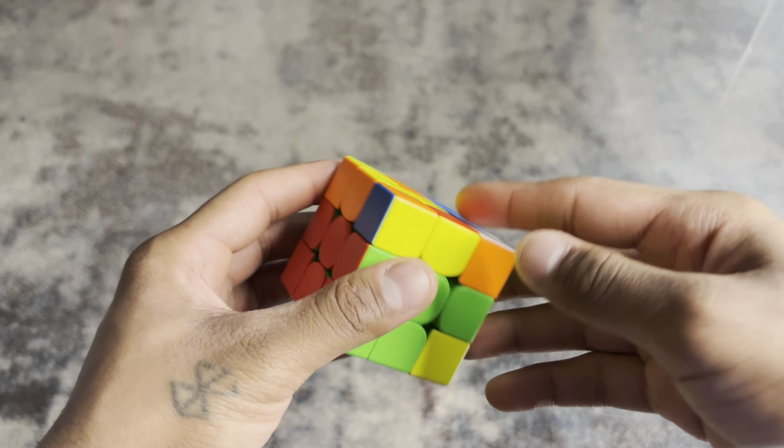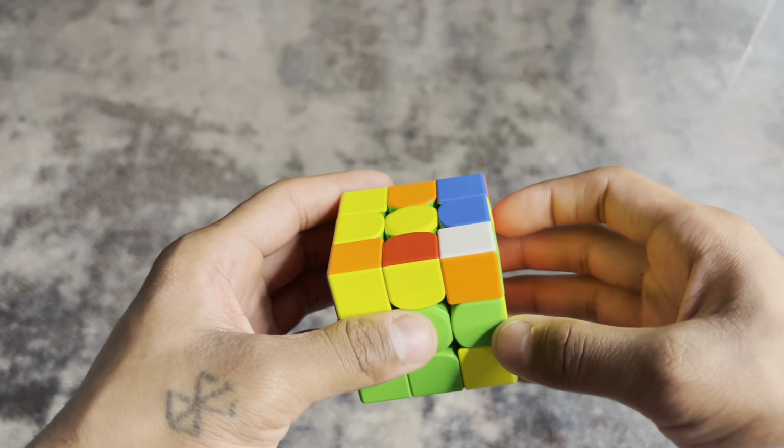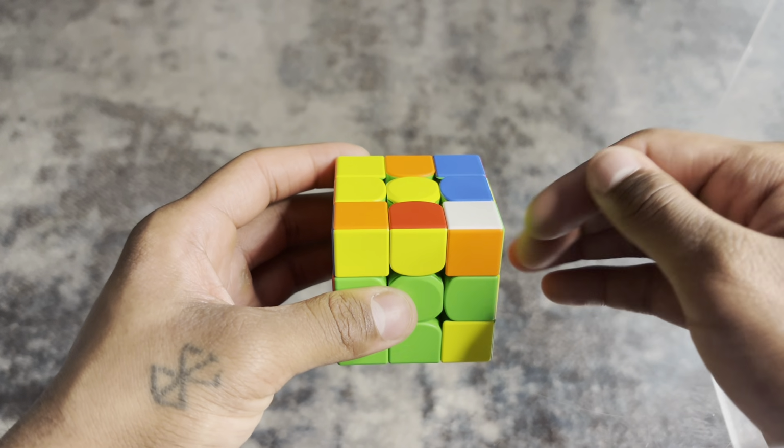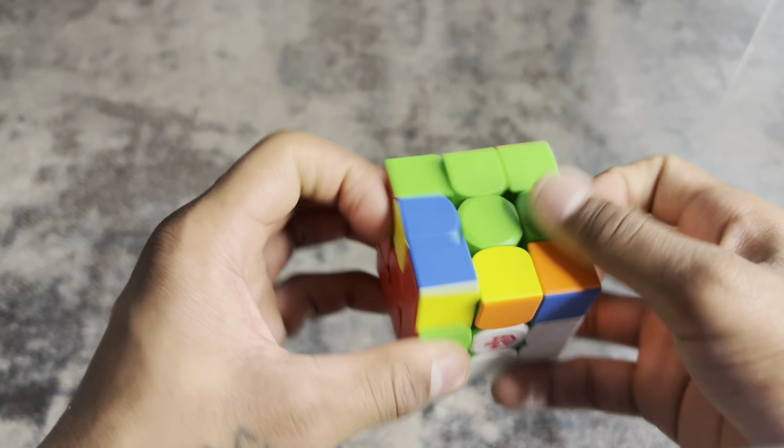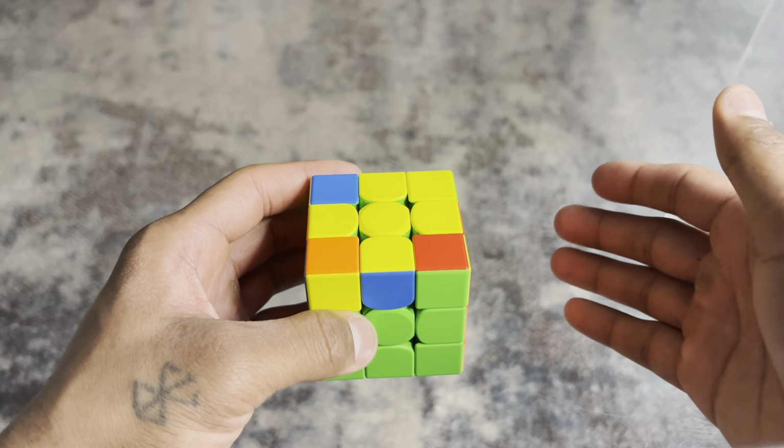But what if all your F2L pairs are already solved and you're left with this case? It's at this very moment that it is very worth saving that rotation, especially since you don't need to look ahead into any other F2L cases.